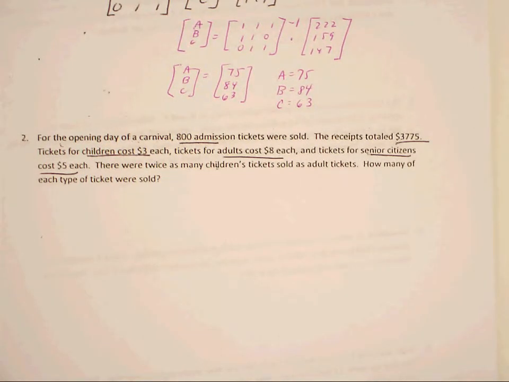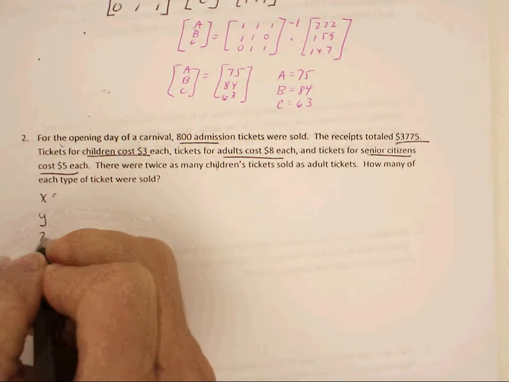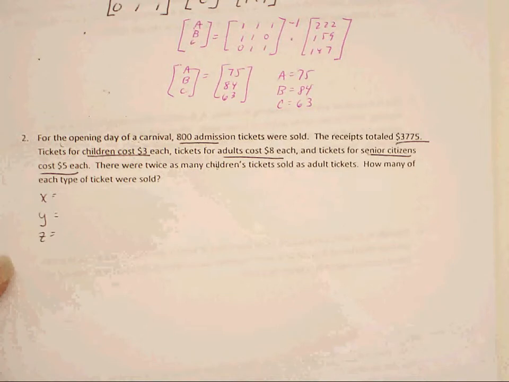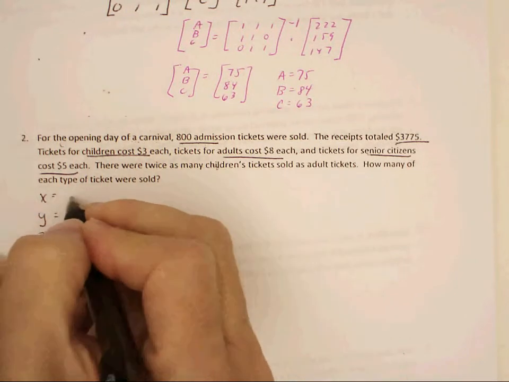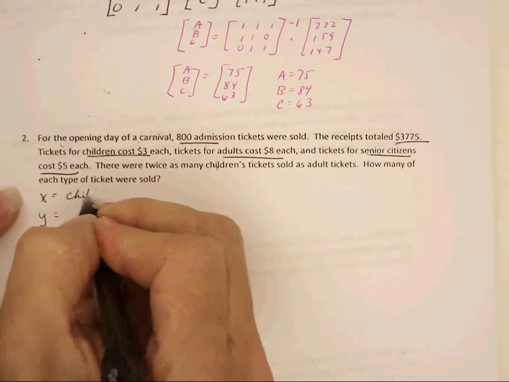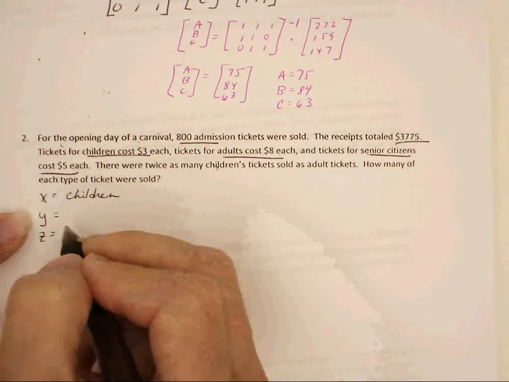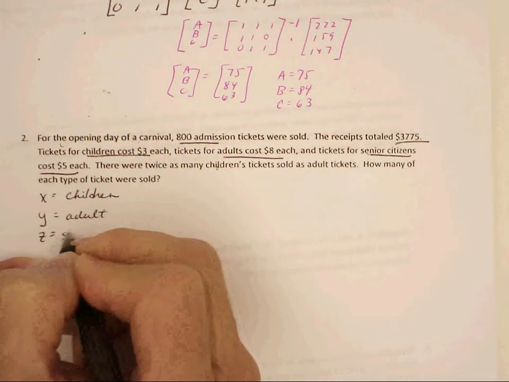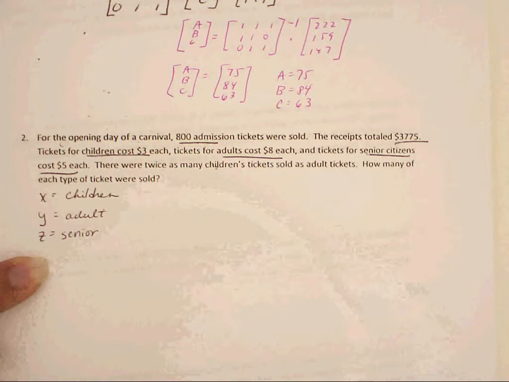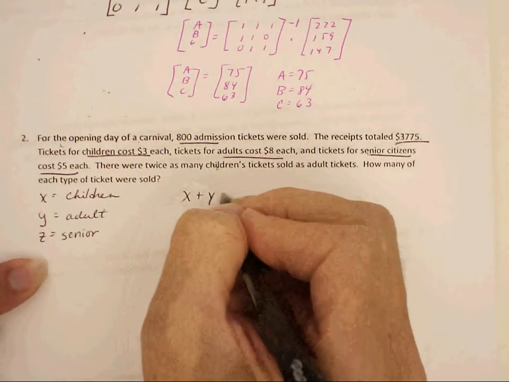The first 2 work out exactly the way we've been practicing them. Remember that first we have to define, because in the previous question A, B, and C were already defined for us. But here, Hunter, you pick what you want to make X. What do you want to make X? That's great. Children is fine. How about Y then? Rob, what do you want to make Y? Okay. And by default then, the senior ticket we're going to denote by Z.